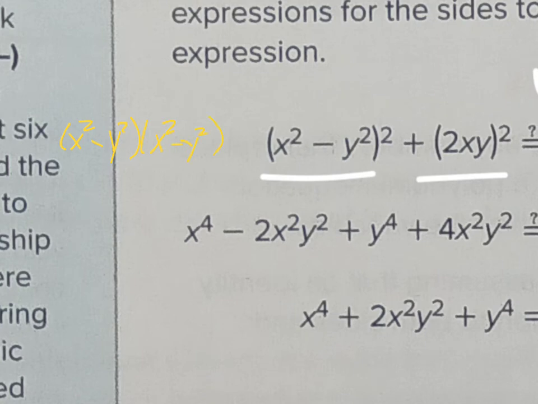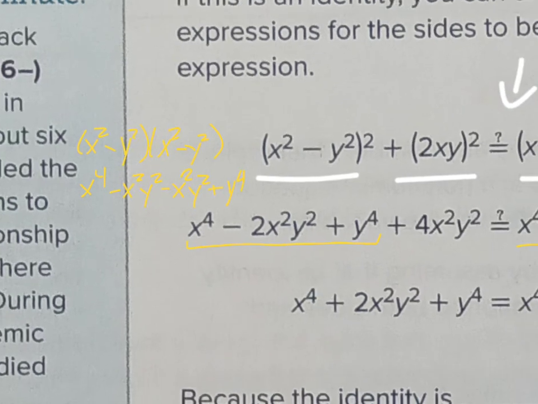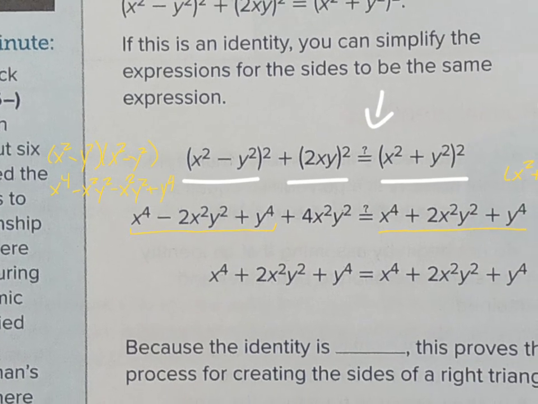We FOIL: x to the fourth minus x squared y squared minus x squared y squared plus y to the fourth. Combine like terms. We get that. So that was one of the legs.